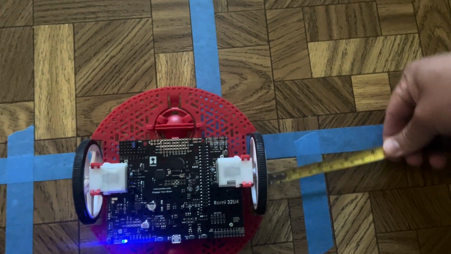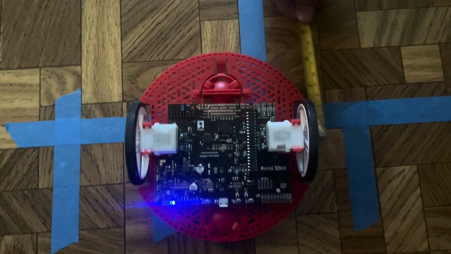About 3 centimeters to the left and about half a centimeter forward of the starting position.